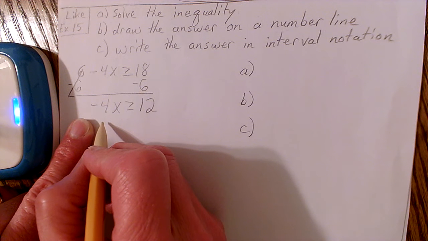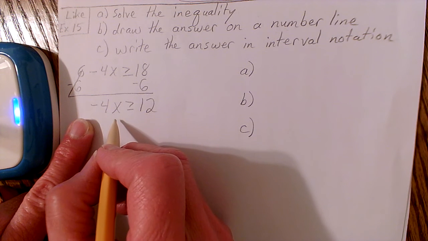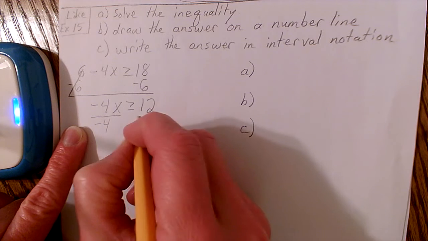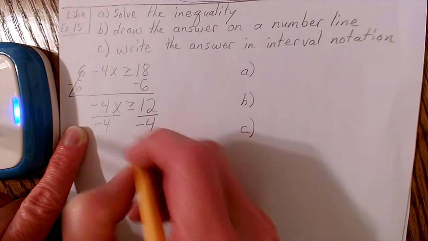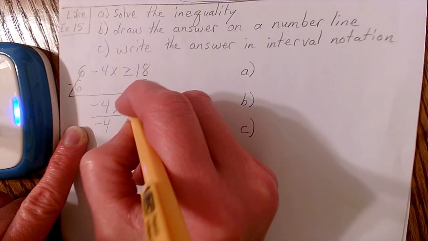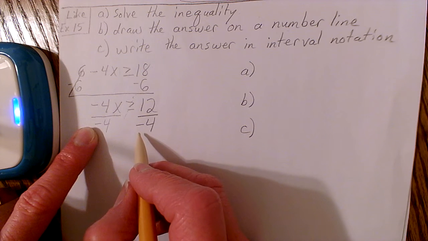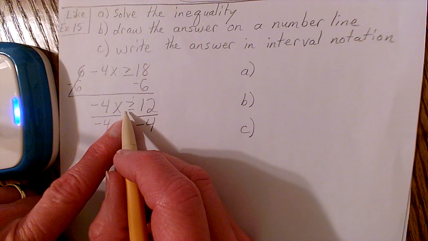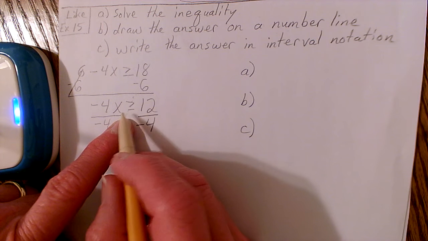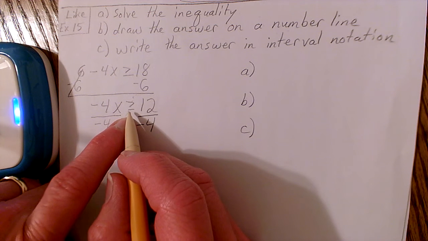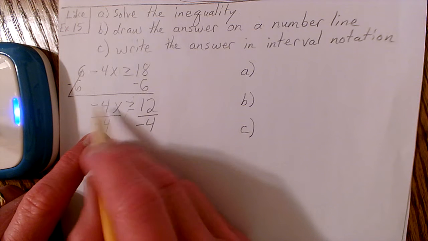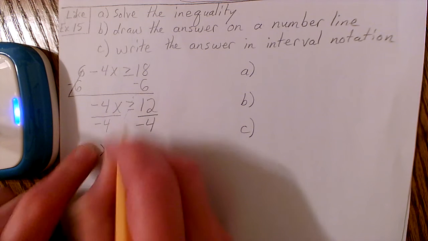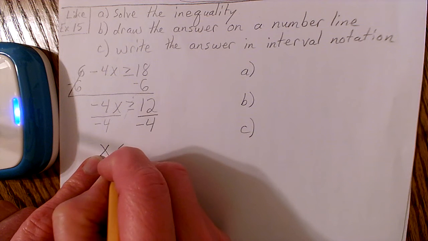Now we need to divide by the number that's being multiplied by x. And so we're going to have to divide by negative 4 on both sides. Caution, danger, warning. As soon as we divide by a negative, or if we were to multiply an inequality by a negative, we have to remember that we have to reverse the order. We have to flip the inequality. So on my next line, when I work out that negative 4x divided by negative 4 gives me x, I'm going to turn my inequality around.